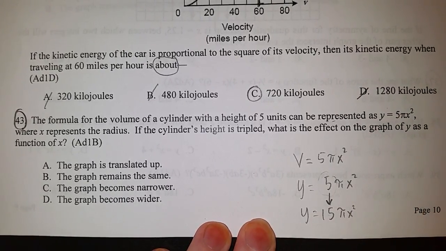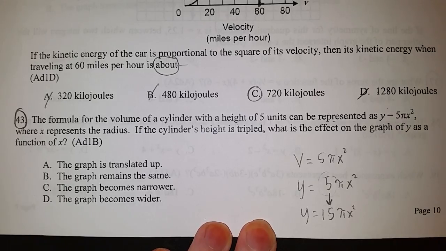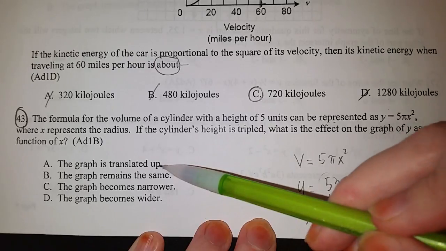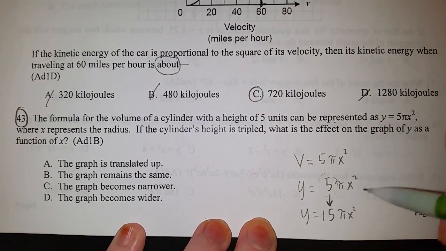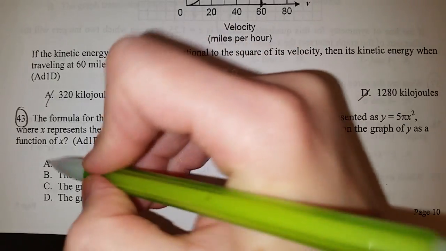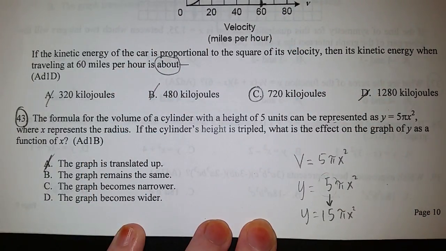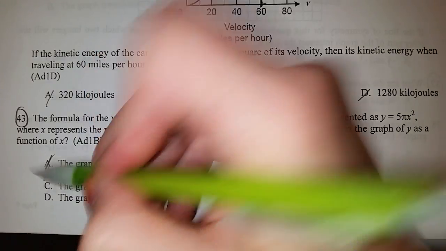If the number gets bigger, the graph becomes more narrow. So therefore, you determine which is our correct answer choice. Is it possible for it to be A? No, because we haven't changed anything after x squared, so it's definitely not A. The graph remains the same? Well, no, because we have made some changes, so the graph cannot remain the same.